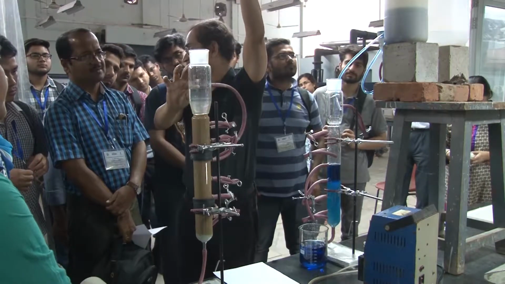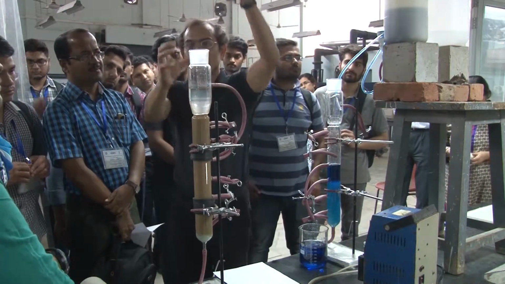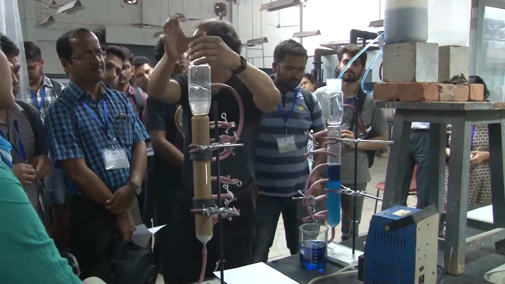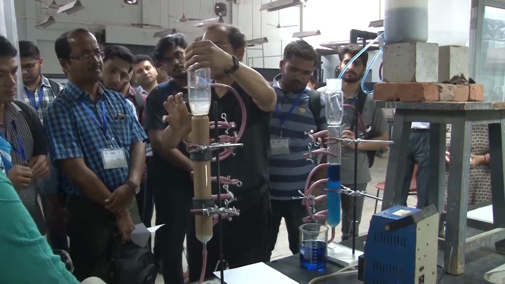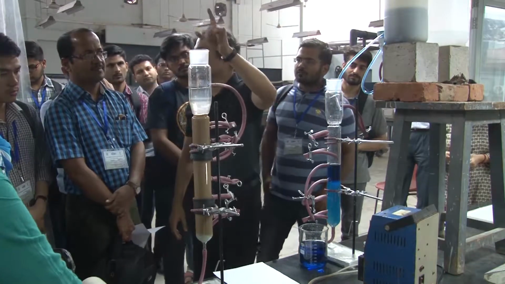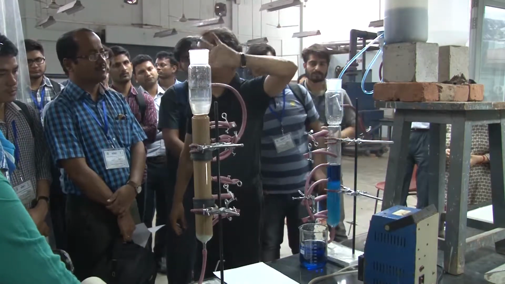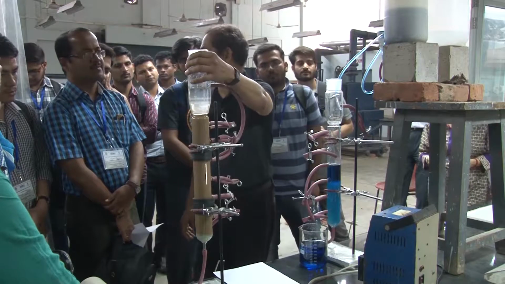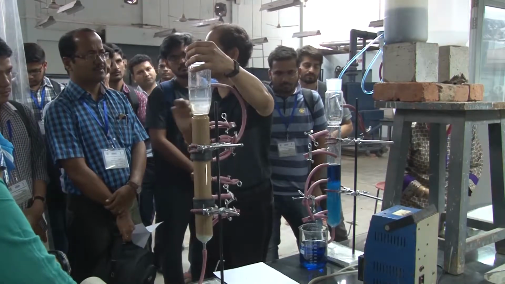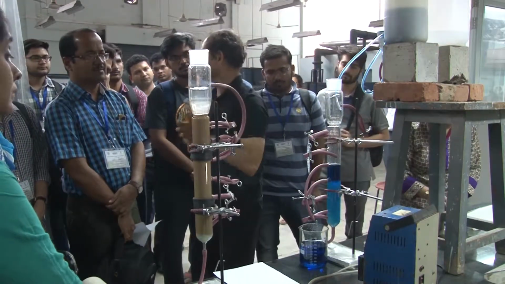There will be no air. And because it will be sealed, you can actually apply positive pressure. That is also a simple setup that can be constructed using a ground glass joint, because a ground glass joint can really be sealed well.